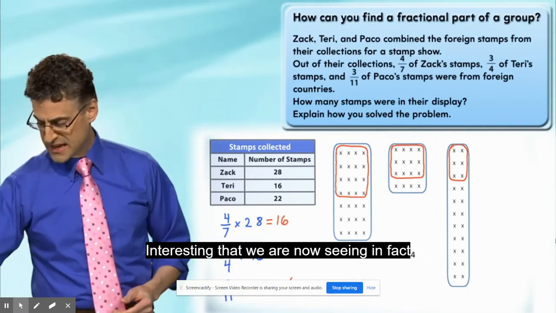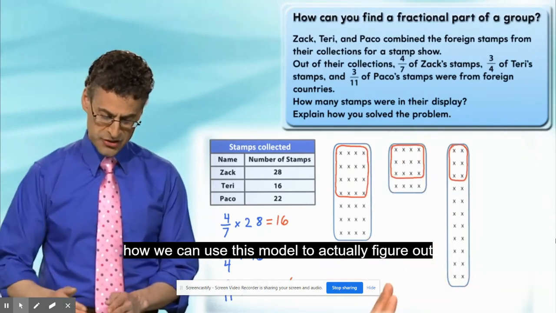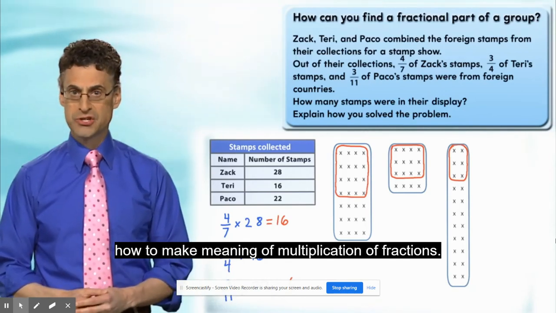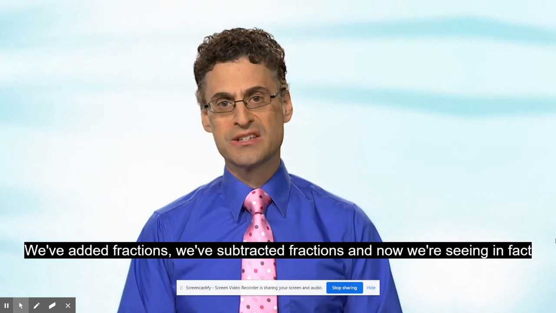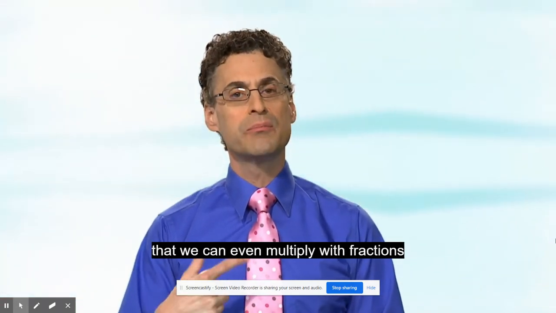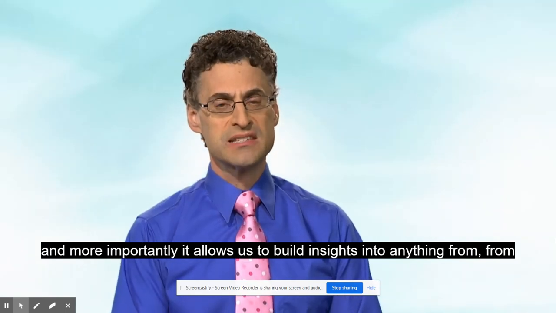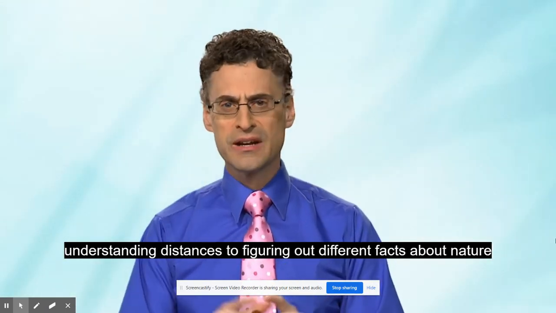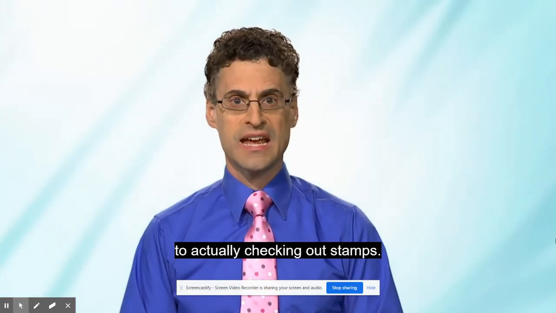Interesting that we now see, in fact, how we can use this model to actually figure out how to make meaning of multiplication of fractions. We've added fractions, we've subtracted fractions, and now we're seeing, in fact, that we can even multiply with fractions. And more importantly, it allows us to build insights into anything from understanding distances to figuring out different facts about nature to actually checking out stamps.